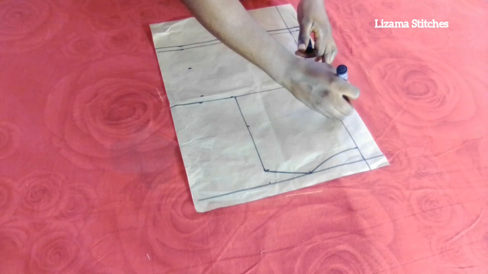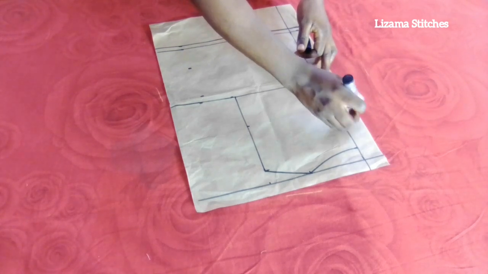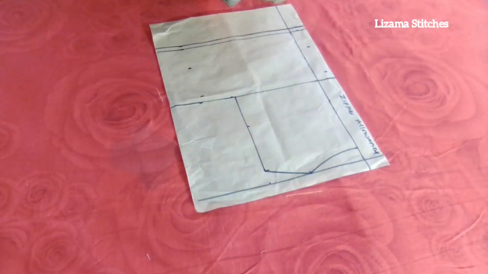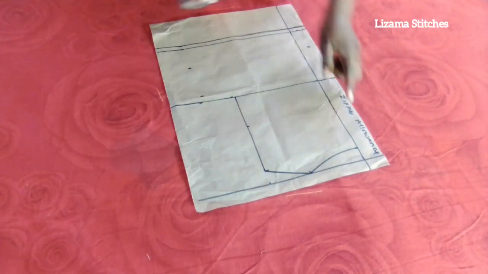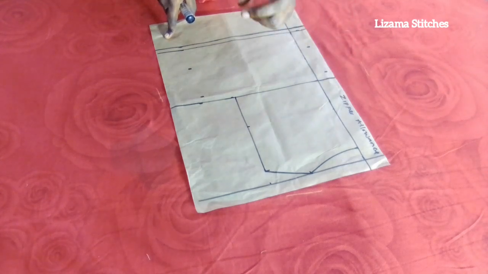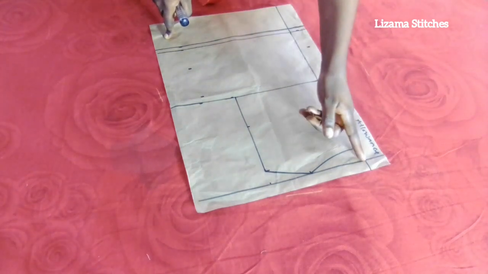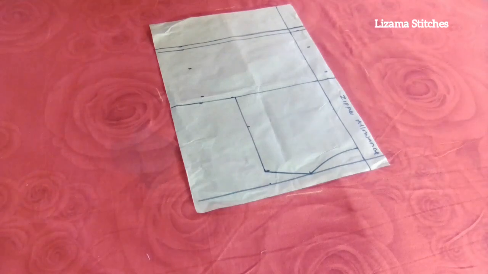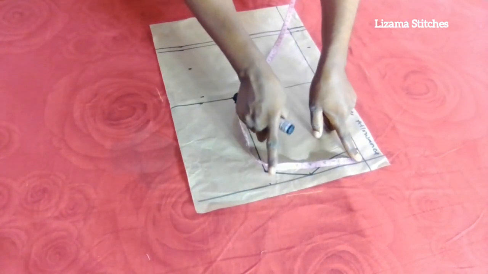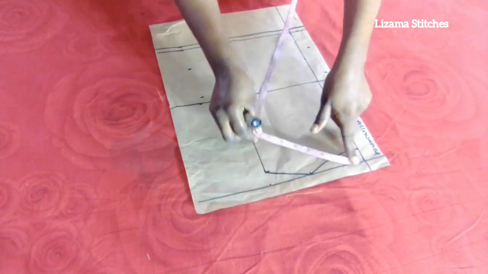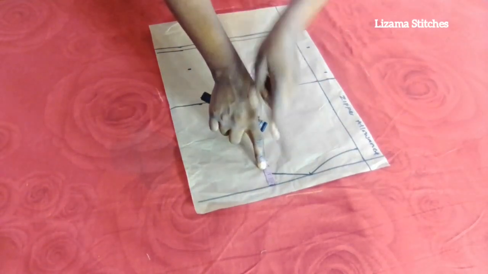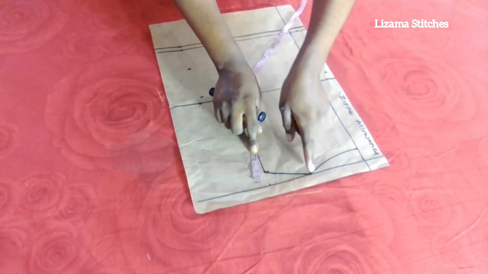Let me label it. Zipper allowance. Now I have 1.5 inches zipper allowance here. So every measurement I'm taking, I'm going to take it away from the zipper allowance, just like this. Now this is my shoulder measurement, 7 inches. Now from this 7 inches, I came down by 1 inch for my shoulder slant. And I connected it to the neckline.